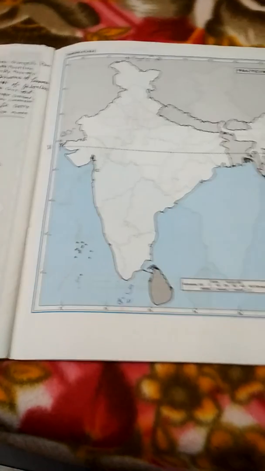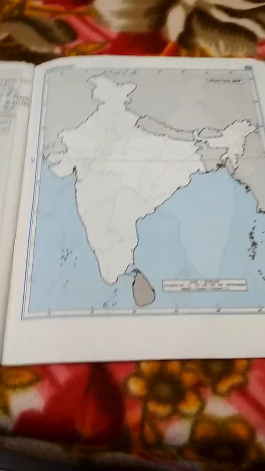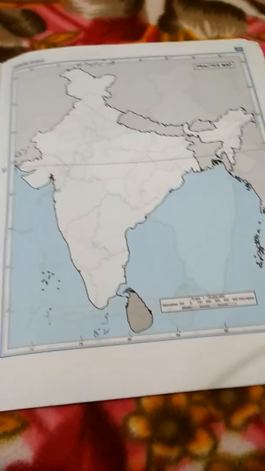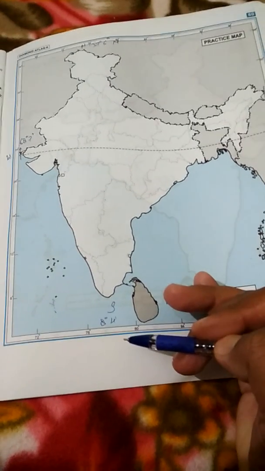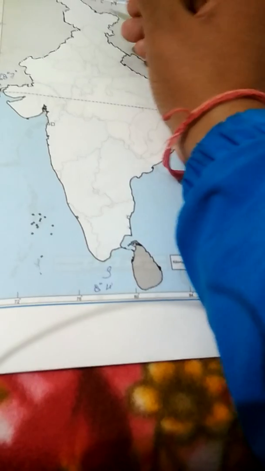Then we have to know the north to south length. What is the north to south length? Suppose this is the line we have to draw. What is the length between north to south of India?